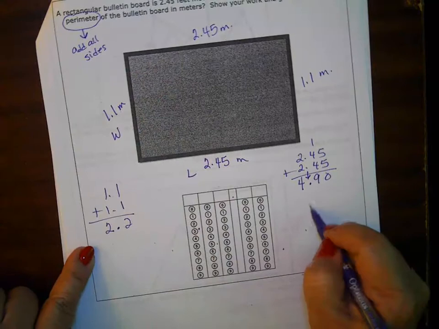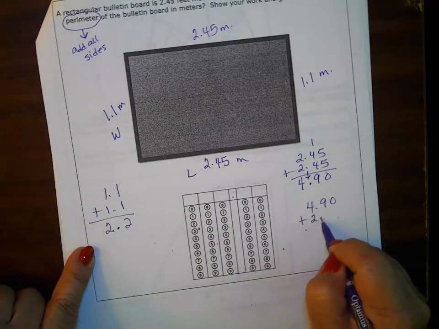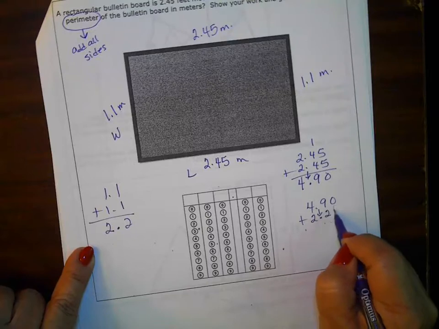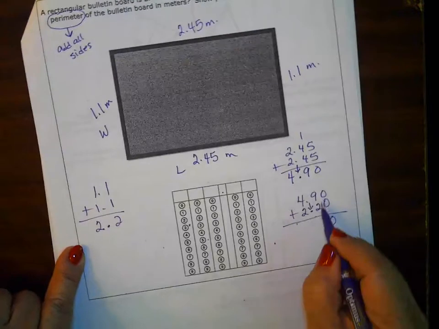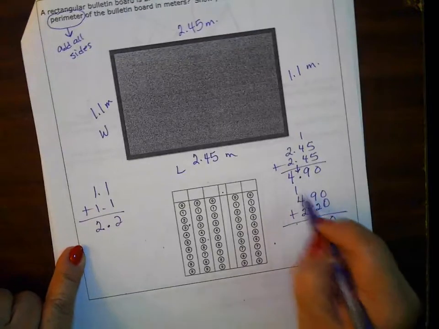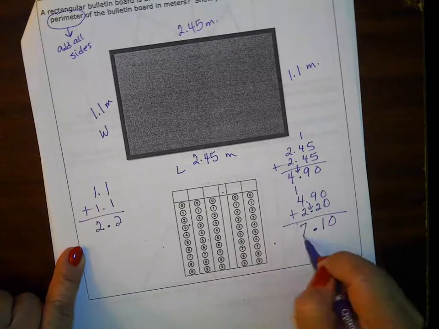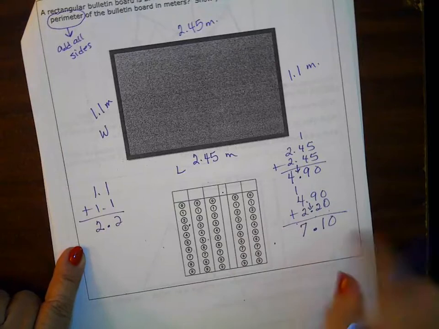Now I'm going to add these together. I have 4 and 90 hundredths plus 2 and 2/10. Remember, I am lining up my decimals. I'm going to put a 0 as my hero to hold that spot. So that's 0, 9, 10, 11. Regroup. Bring down my decimal. 4, 5, 6, 7. So the total perimeter is going to be 7 and 10 hundredths.